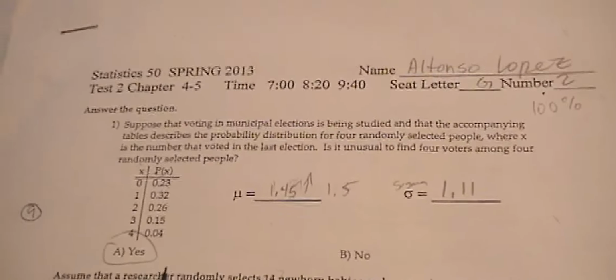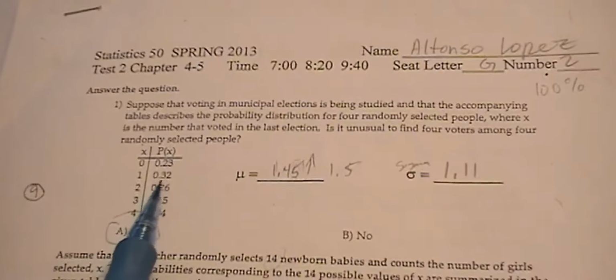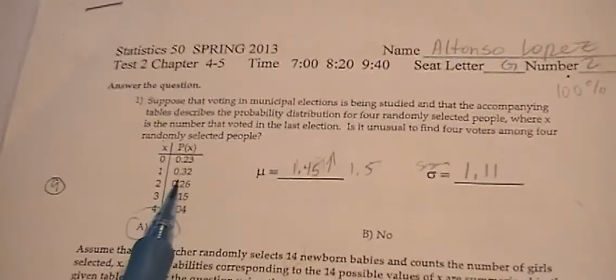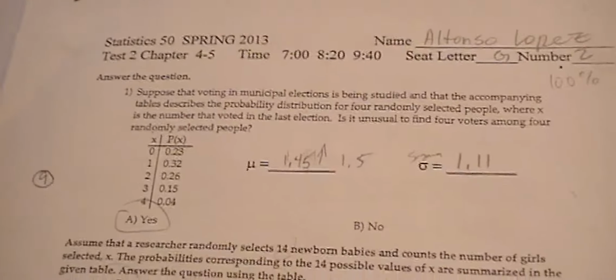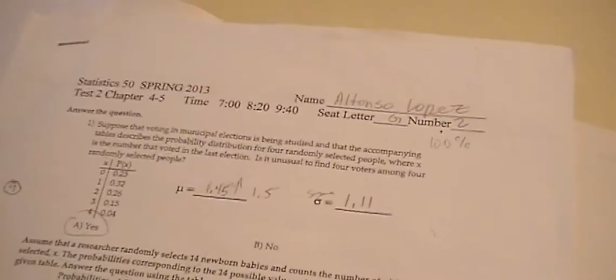But if they would have asked, is it unusual to get 1 voter? That number is larger than 0.05, so that one would not be considered unusual. That's section 5.2.